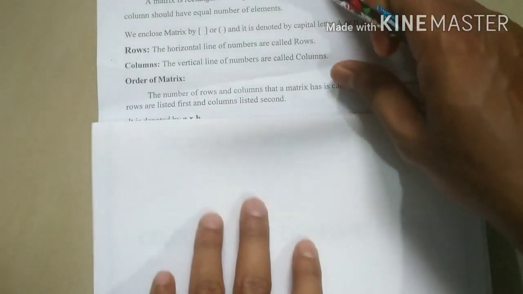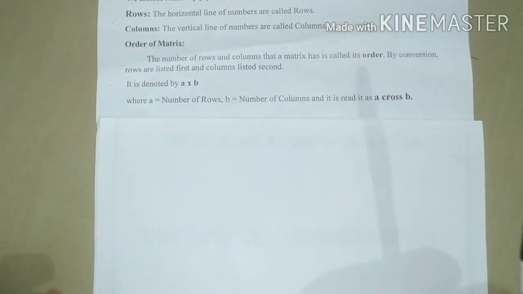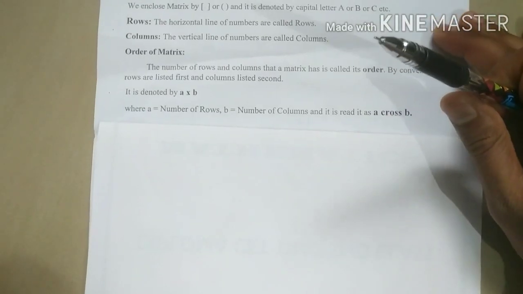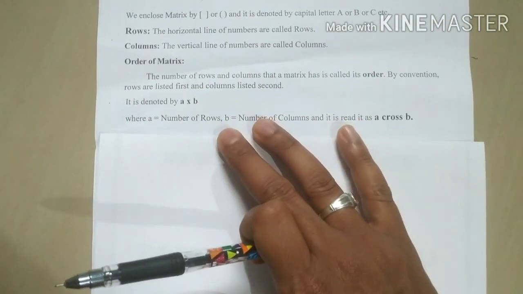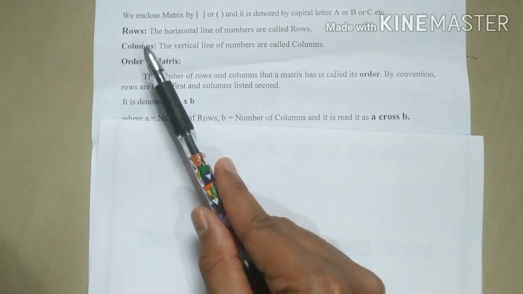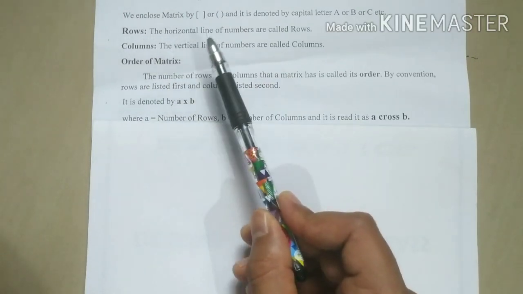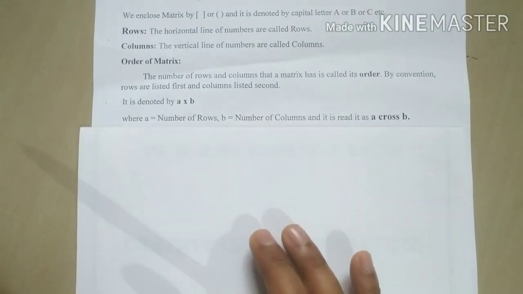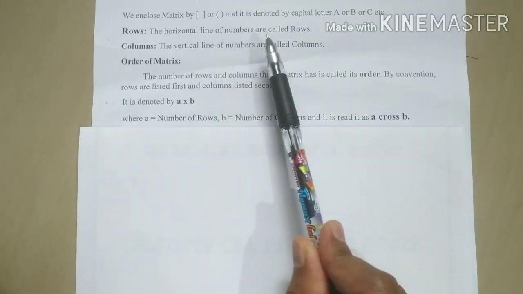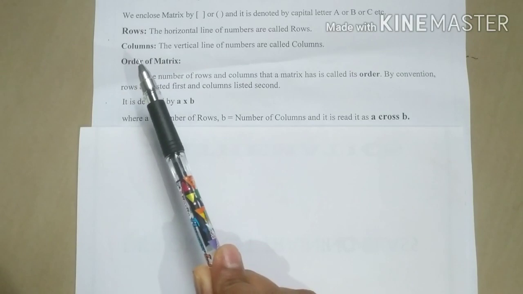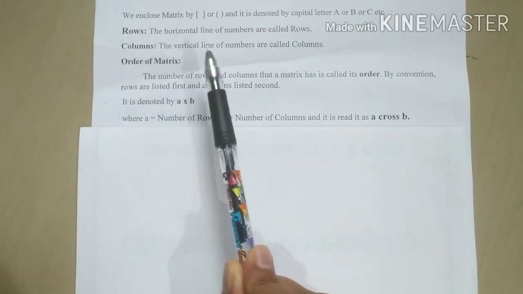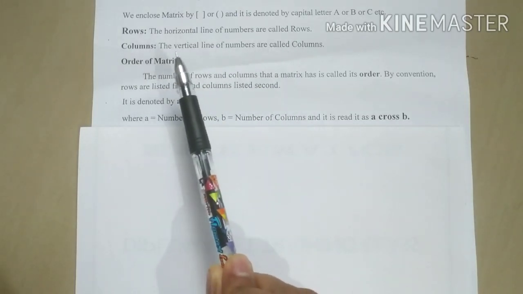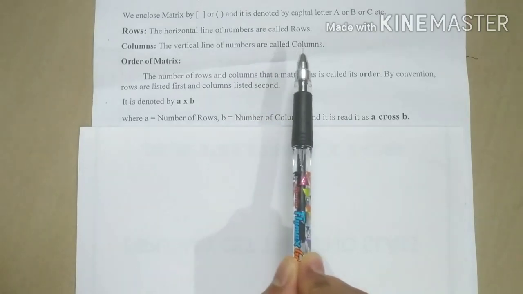Next, in that matrix, first we have to understand what is meant by rows. The horizontal lines of numbers are called rows. And what is meant by columns? The vertical lines of numbers are called columns.